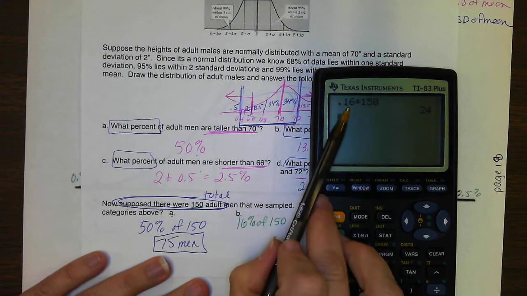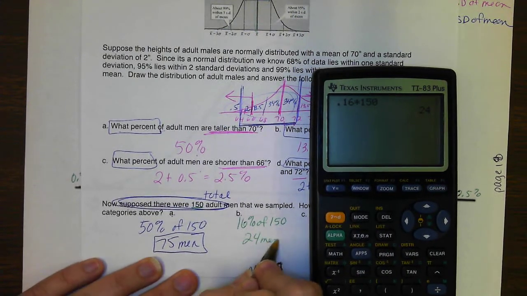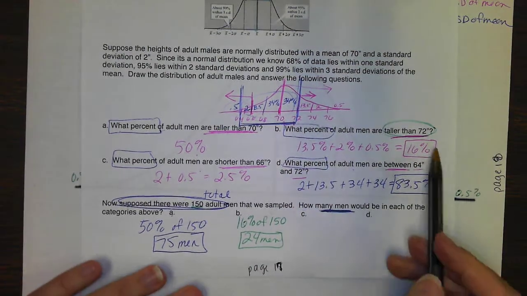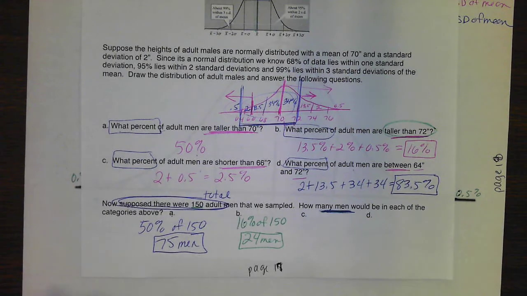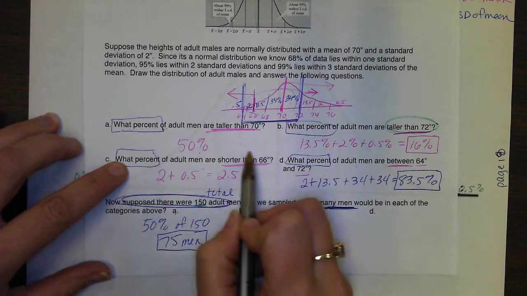That's 16% of 150, so that's 24 men. So we would expect about 24 out of 150 to be taller than 72. That's what 16% represents.